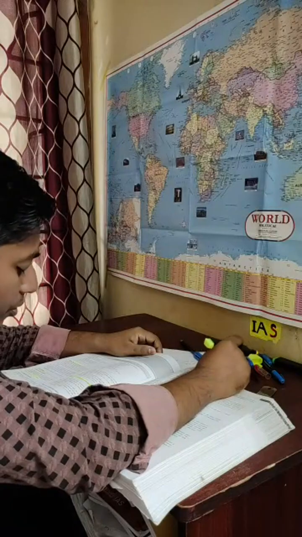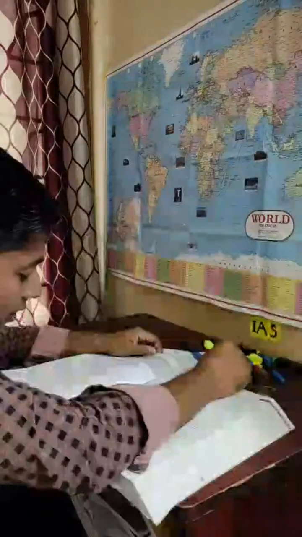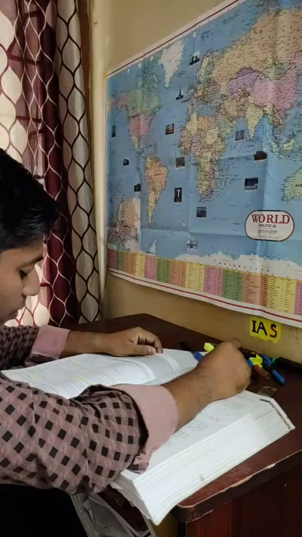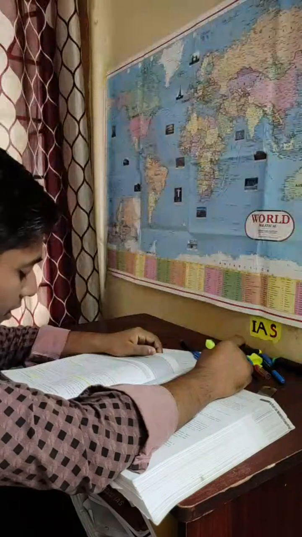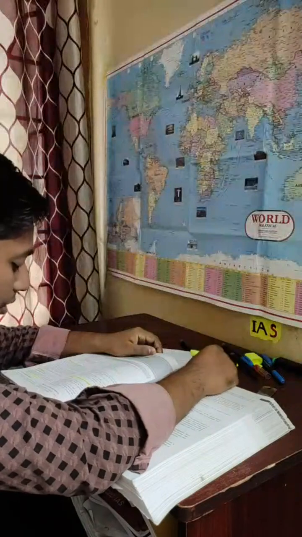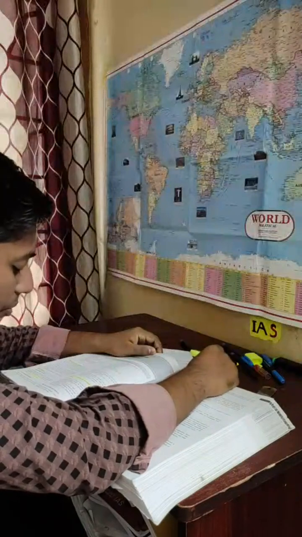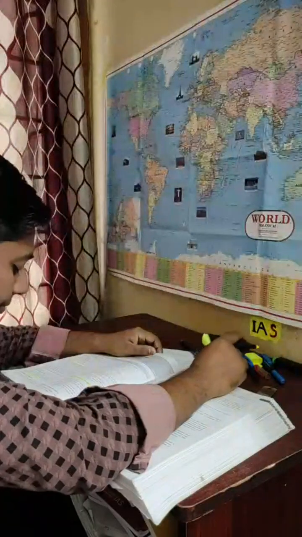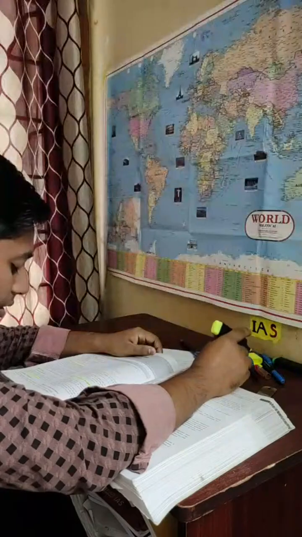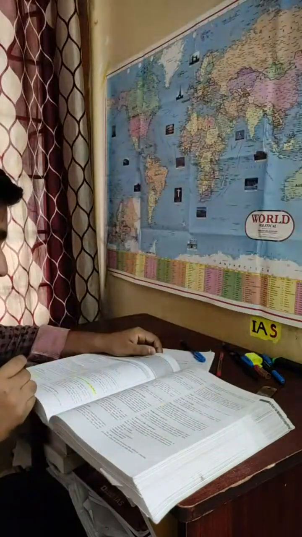The Supreme Court, on the one hand, can declare a parliamentary law unconstitutional through its power of judicial review. The Parliament, on the other hand, can amend a major portion of the Constitution through its constituent power.